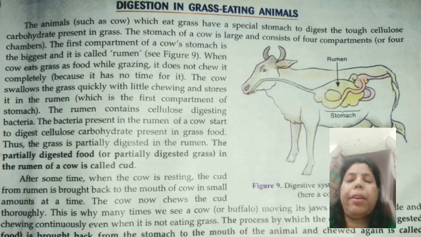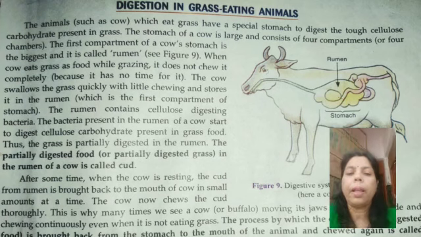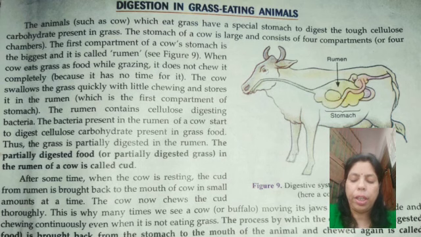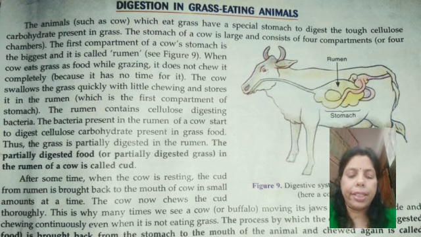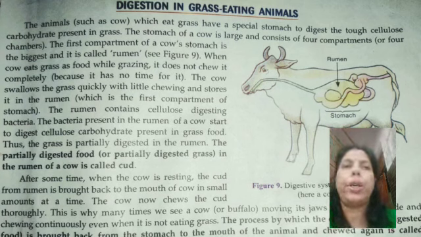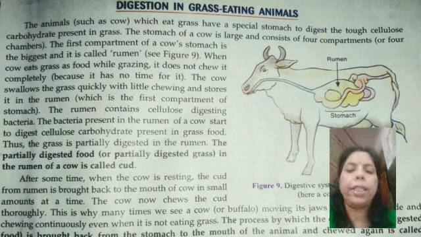The process by which the partially digested cud is brought back from the stomach to the mouth of the animal and chewed again is called rumination, and all the animals which chew the cud are called ruminants. In this way, the grass-eating animal completes the process of digestion.